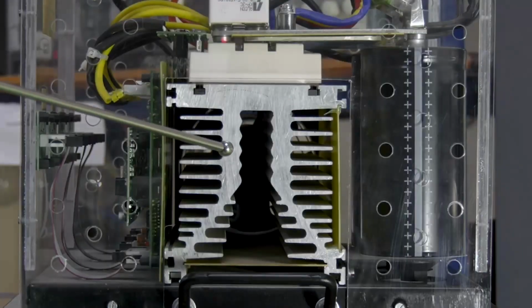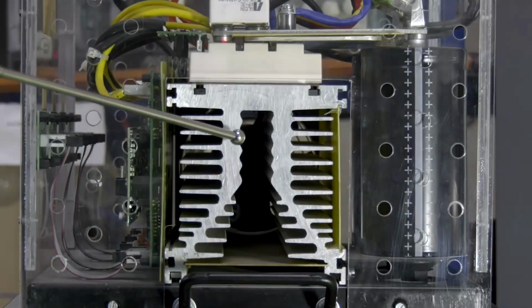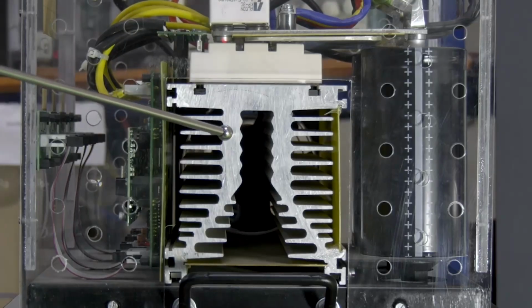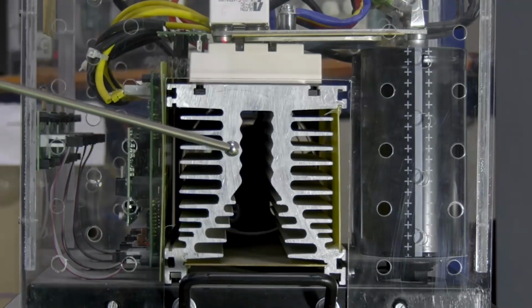These modules are attached to the aluminum heat sink, which can be seen here, to dissipate the heat. These IGBT modules are popularly used in solar inverters, motor drives as well as UPS applications.